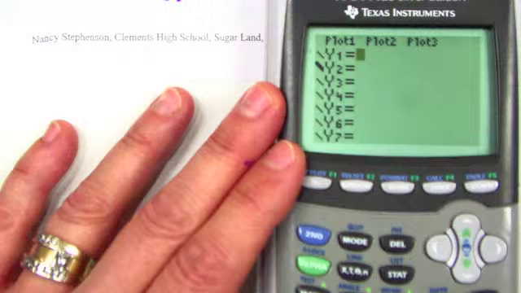And I'm doing that with respect to x. So I hit enter, and I can see that the accumulation, the net change in temperature, is 23.608 degrees, right?